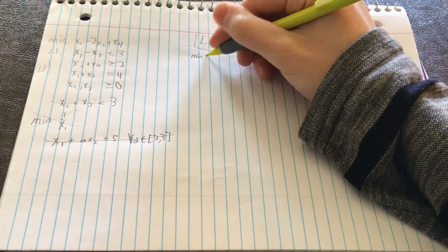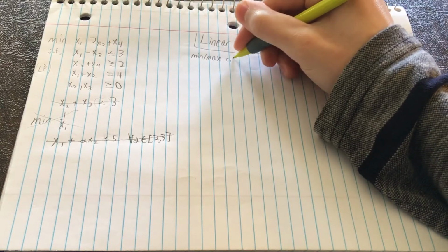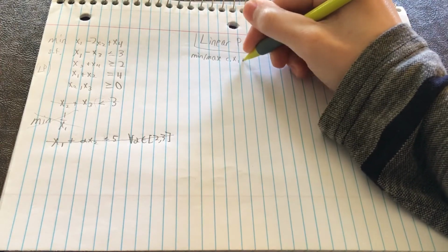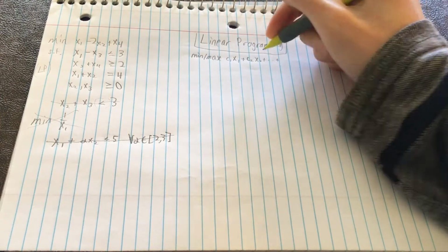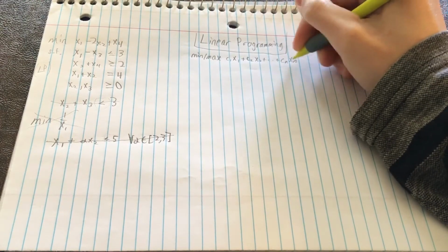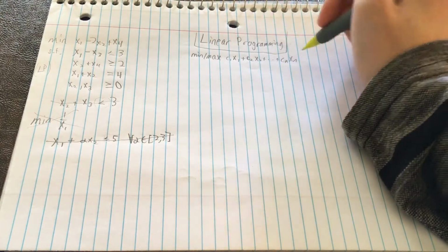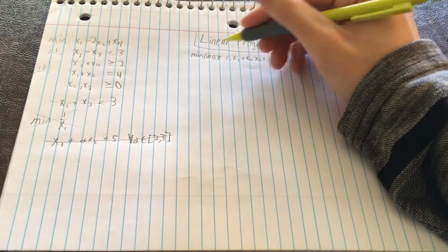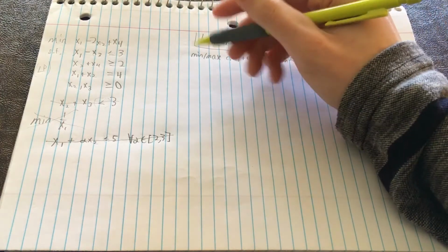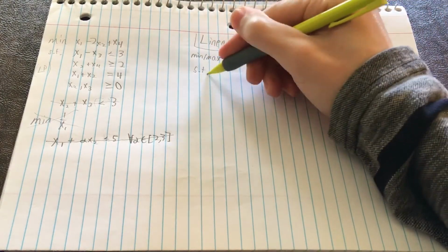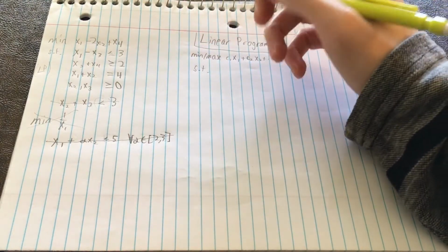We're either trying to minimize or maximize a linear objective function. So c1x1 plus c2x2 plus cnxn for however many variables there are. And so the x's are the variables, of course, and the c's are constant coefficients. We have a linear combination of the variables. And then there's going to be some constraints, such that some constraints hold.